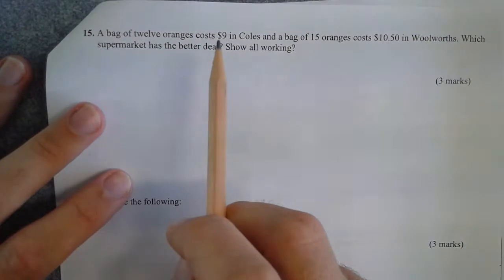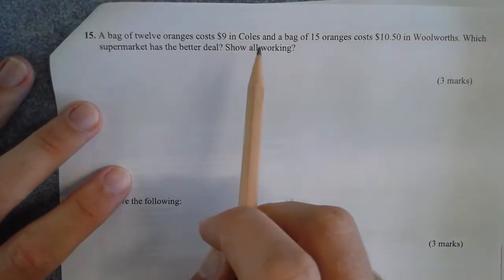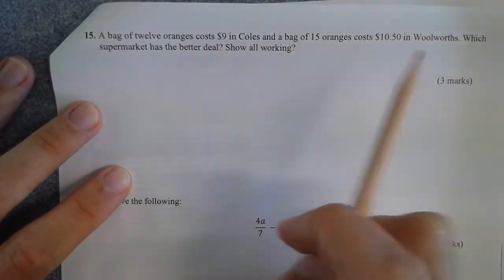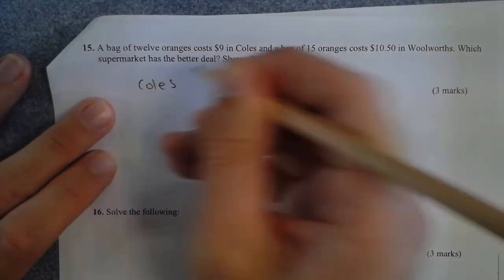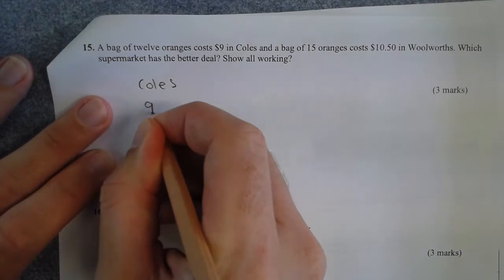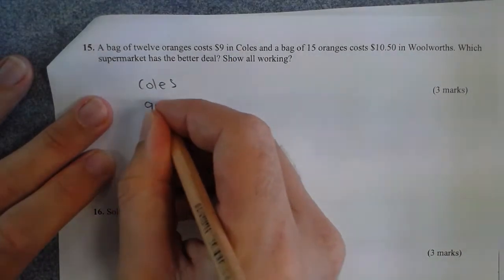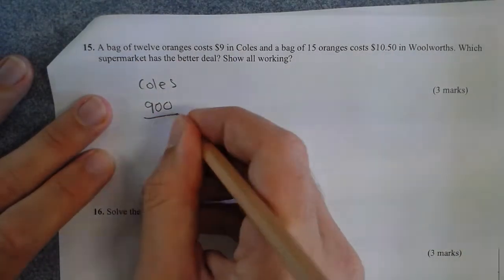Question 15. 12 oranges cost $9 in Coles, and 15 oranges cost $10.50 in Woolworths. Which supermarket has the better deal? For your Coles, you just need to work out, so that's $9, which is, we'll go in cents, and that's 12 oranges.